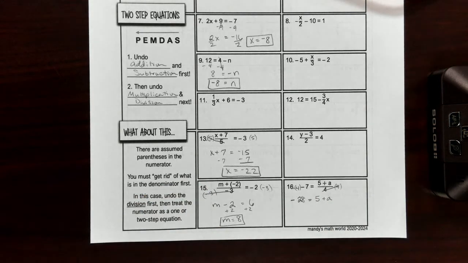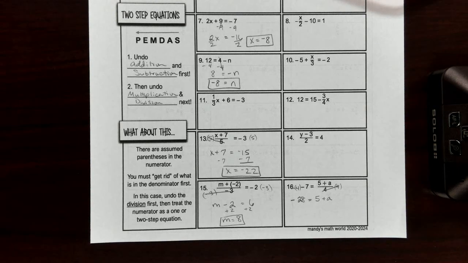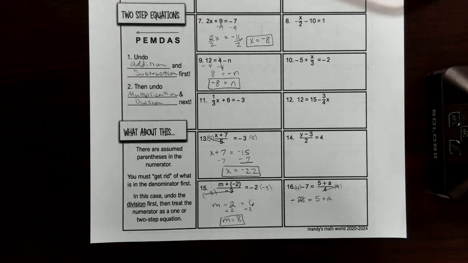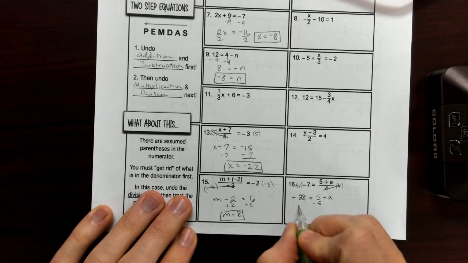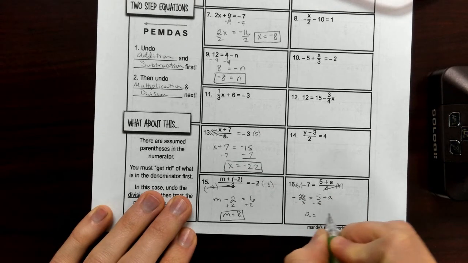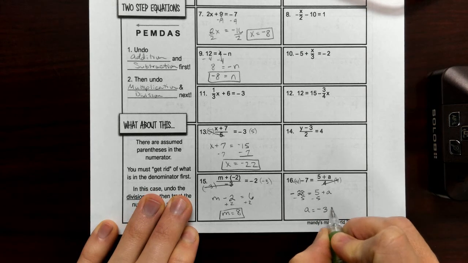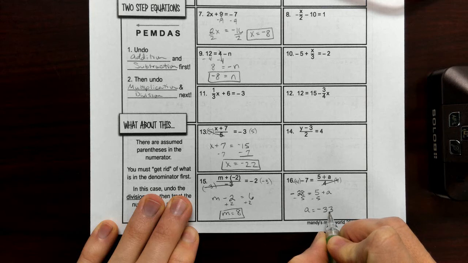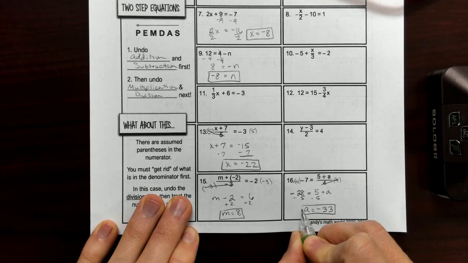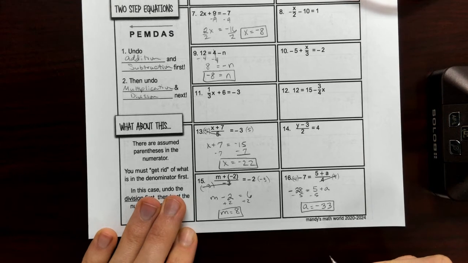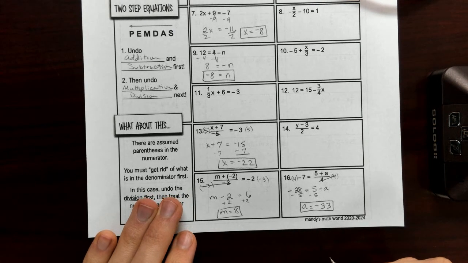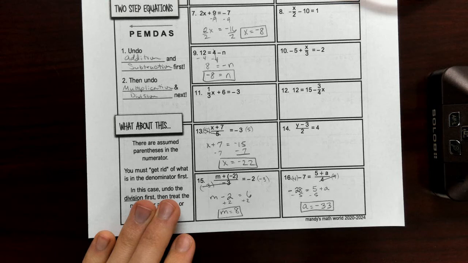Now you got one more step, Osai. I want to get the a by itself. Absolutely. So what do you get when you do that? You say negative 33?